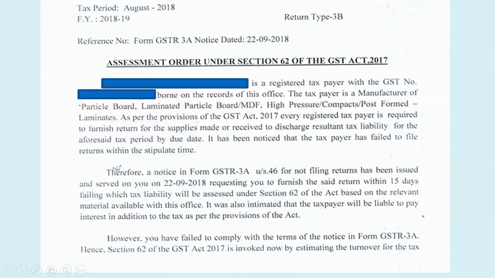Okay, I've just given one notice example here. One of our clients was given a notice wherein they are clearly saying that the notice in form 3A under section 46 for not filing the return has been issued, requesting you to file the return within 15 days, but the assessee has not filed. So with the available records or material with the office, they are issuing this notice of ASMT 13.